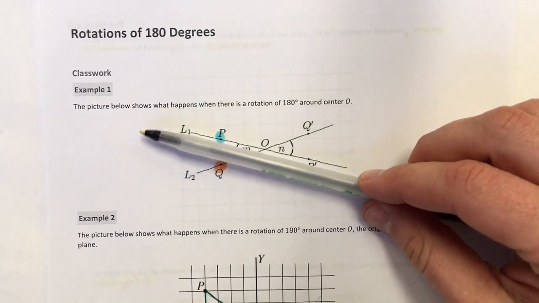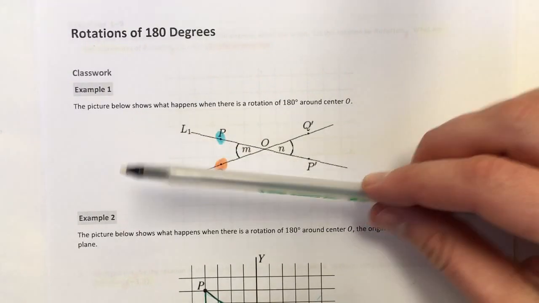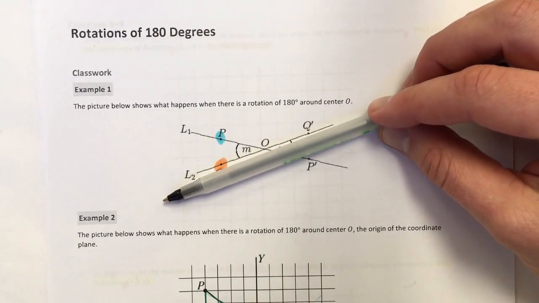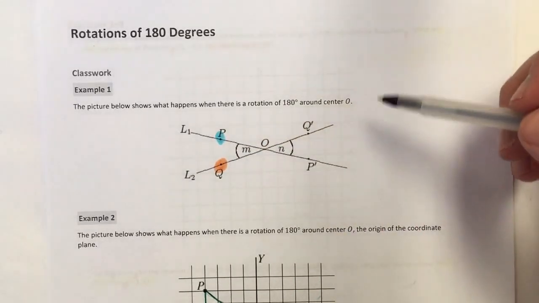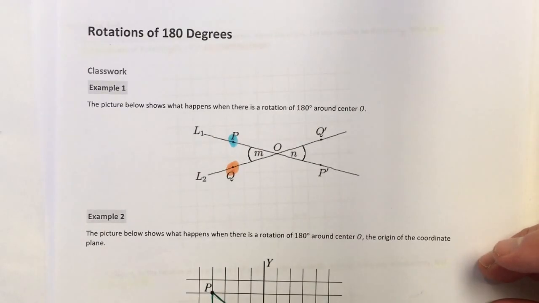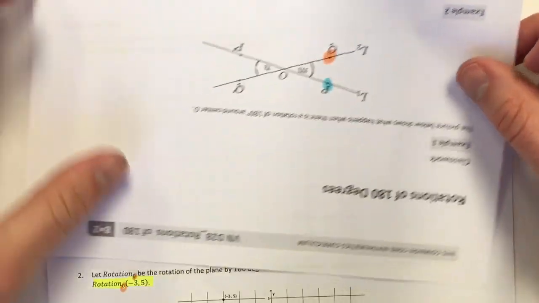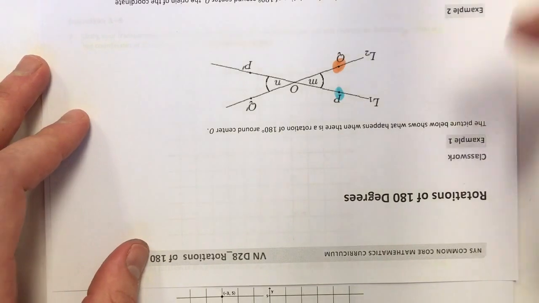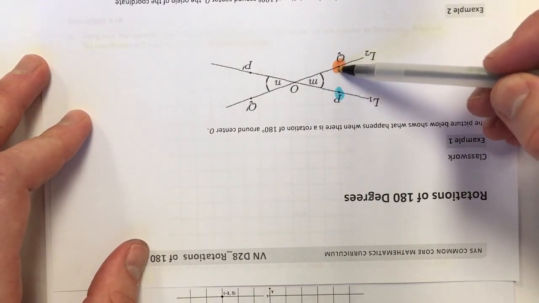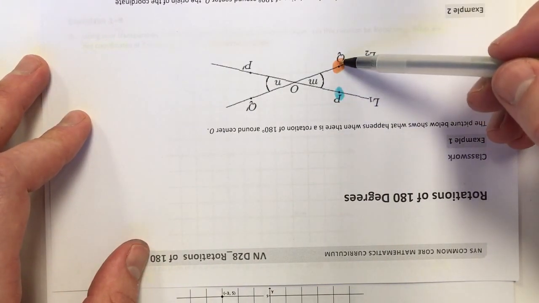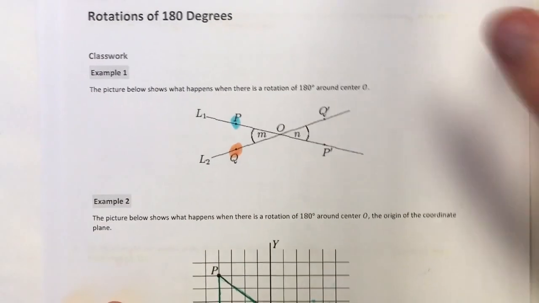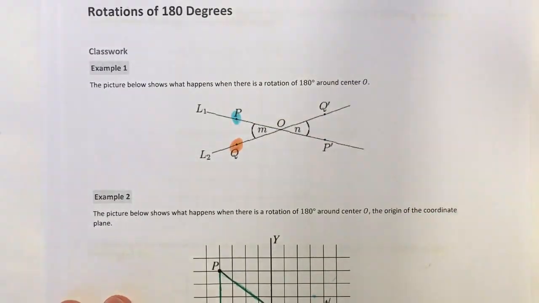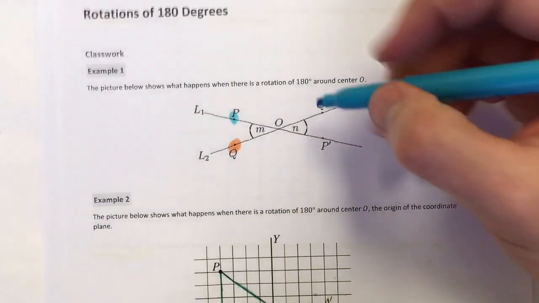And what I want you to notice is that the image and pre-image lie on the same line, and that line goes through the point of rotation. One way you can check this at home is to flip your paper 180 degrees, and what you'll notice is that the orange highlighted Q is above the blue highlighted P on the right-hand side. And so when you bring it back, you can see your pre-image and where the image would ultimately be.